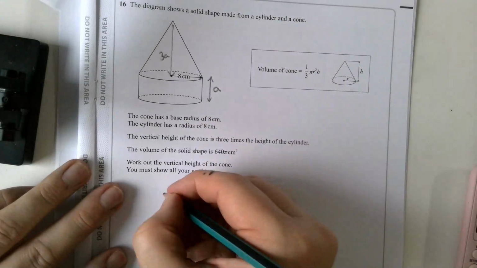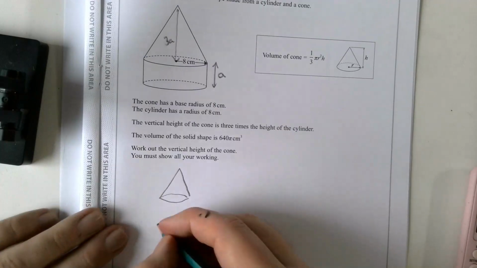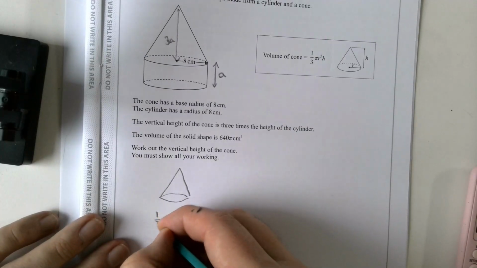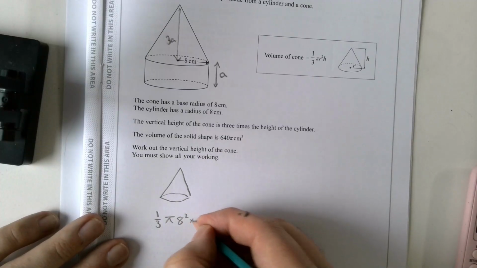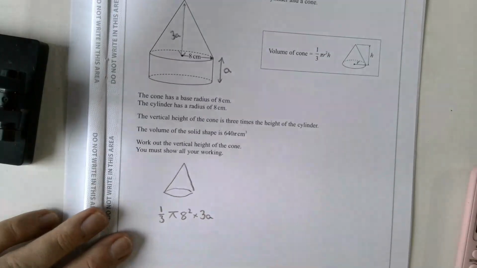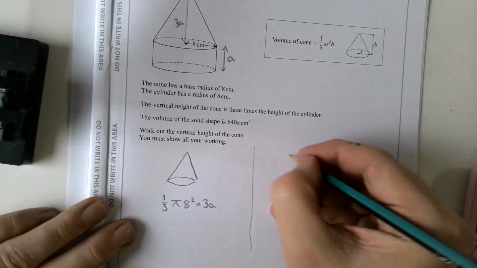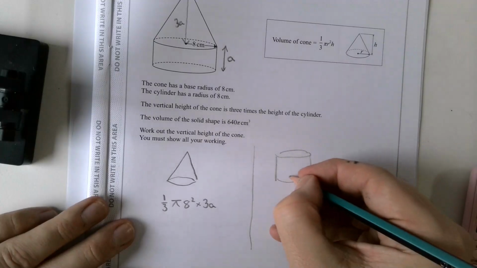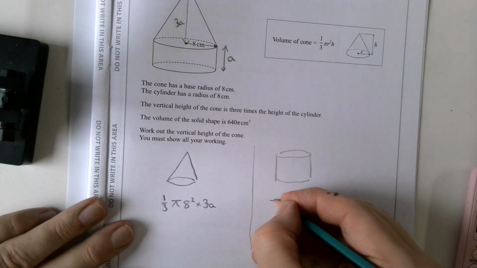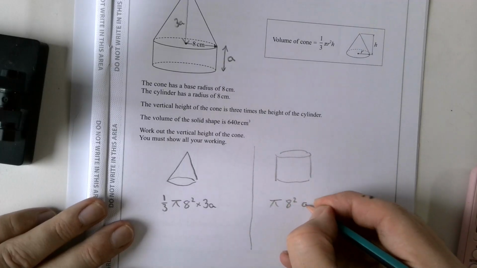So let's work out the cone to start with. The volume of a cone is 1/3 times pi times 8 squared times 3A, my height. My cylinder at the bottom is going to be pi times the radius squared times the height.